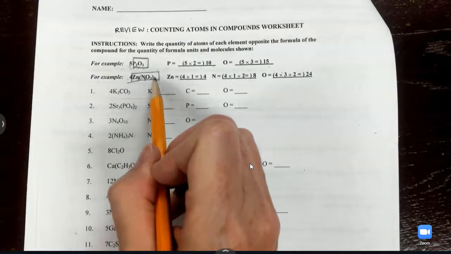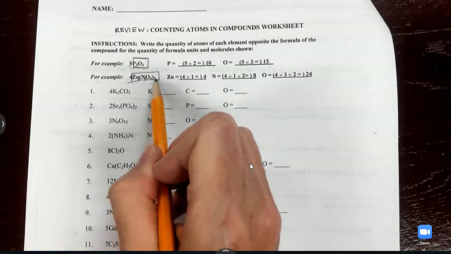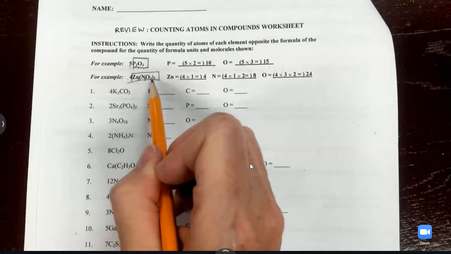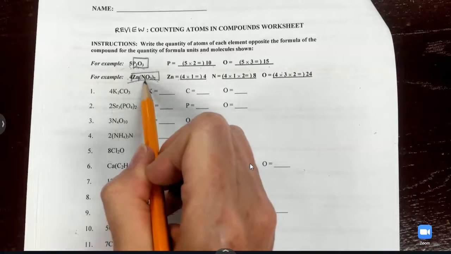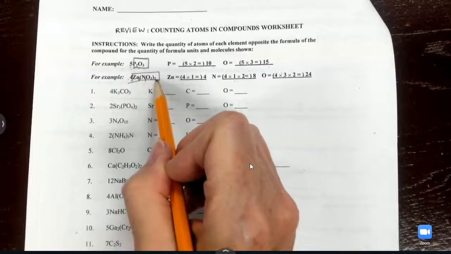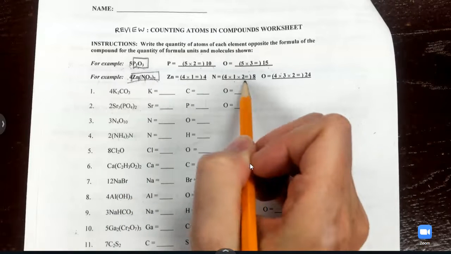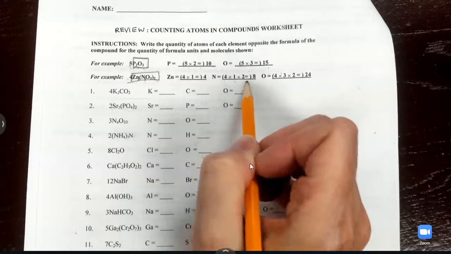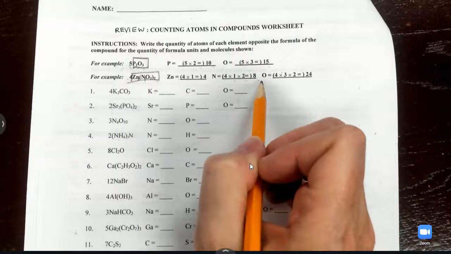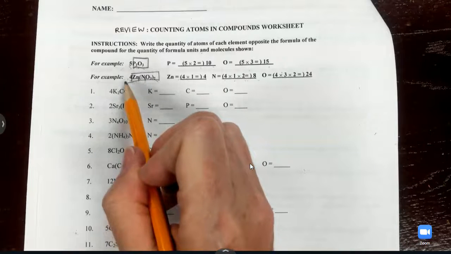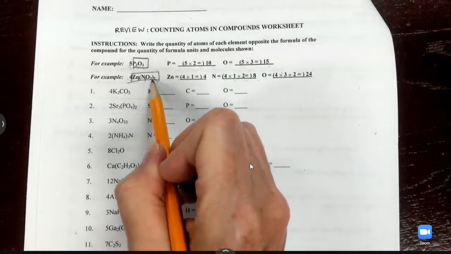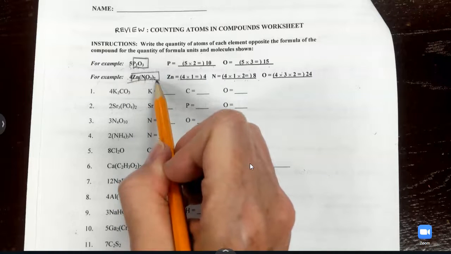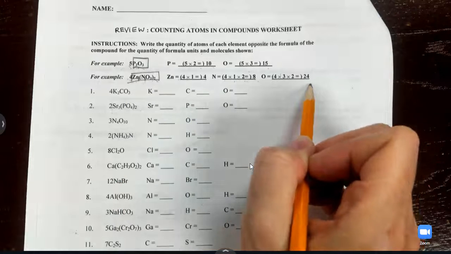Well, we can't forget about the coefficient outside the parentheses. So anything inside the parentheses gets multiplied by whatever's outside the parentheses. So we're going to go 4 times 1 and then multiply by the number in back. So that's a 2. So 4 times 1 times 2 is 8. That's where that came from. Now we're going to do the same thing with this oxygen. 4 times 3, right, there's 12, times the 2 outside, that's 24.